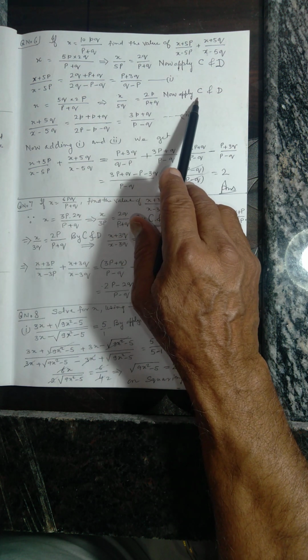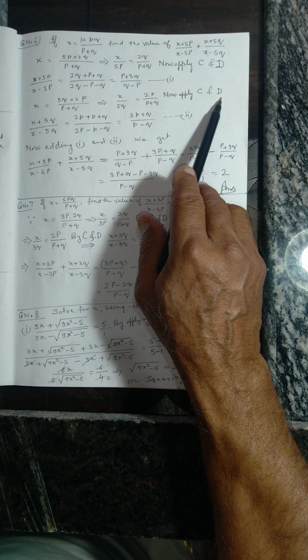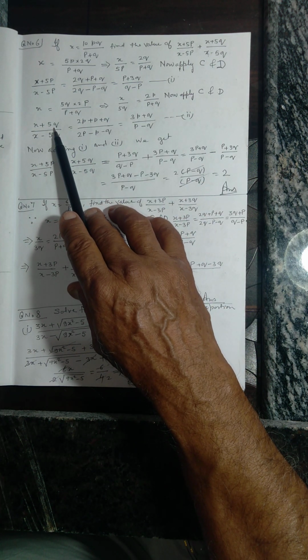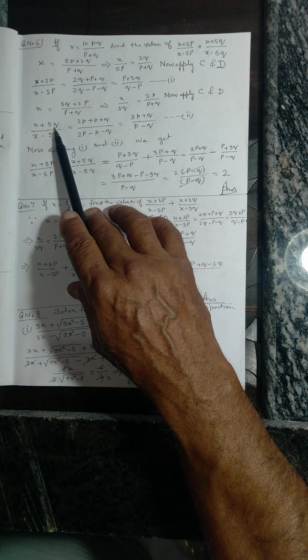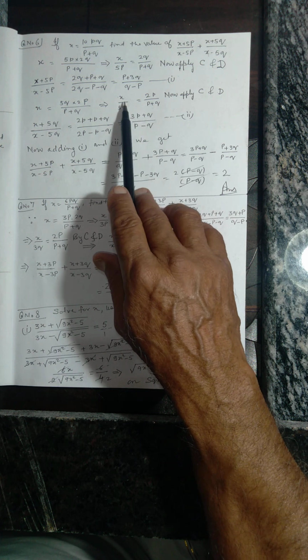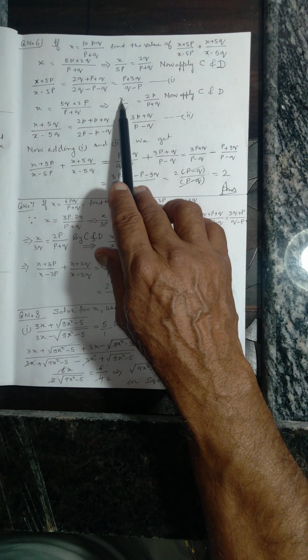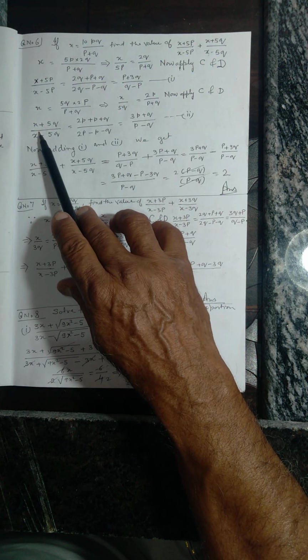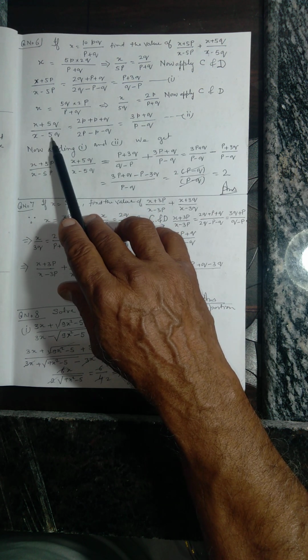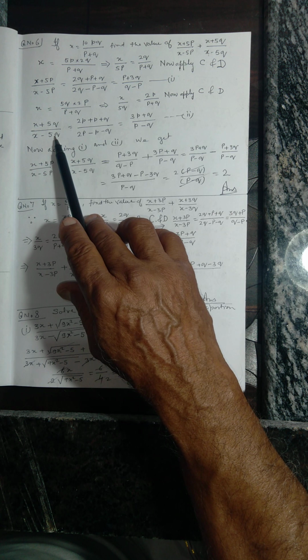Now apply componendo and dividendo. You will get (x + 5q), that is numerator plus denominator, whole upon numerator minus denominator, means (x - 5q).